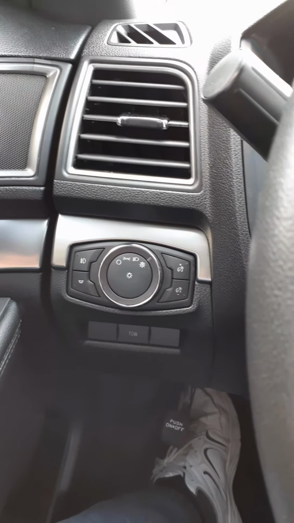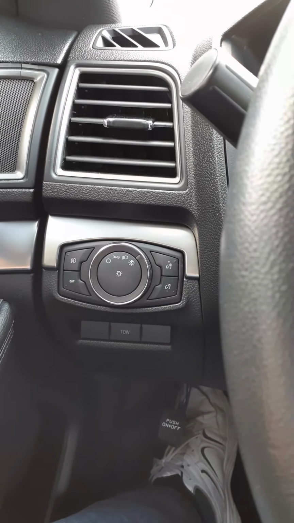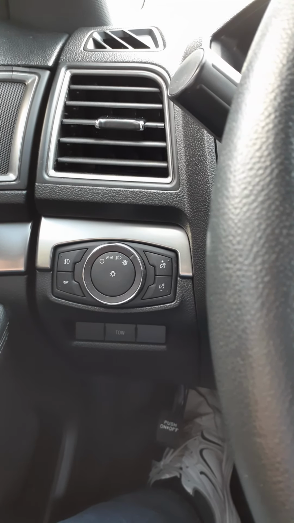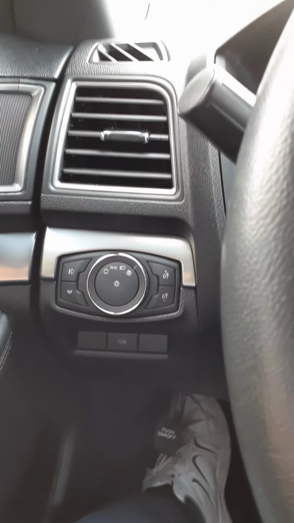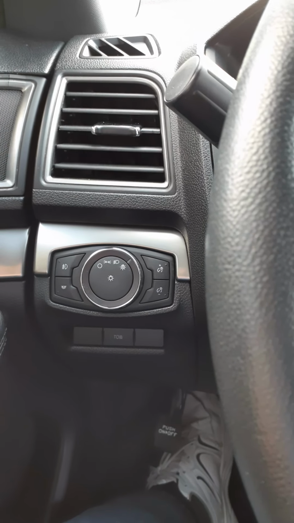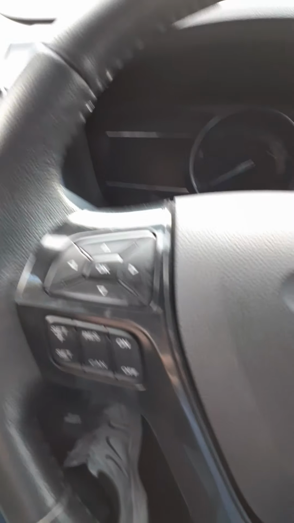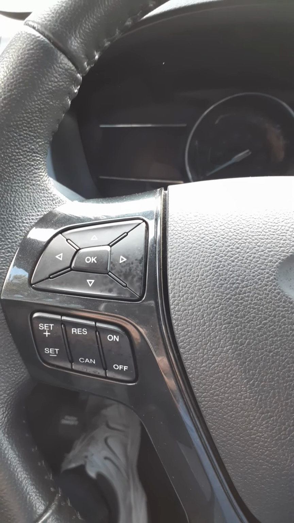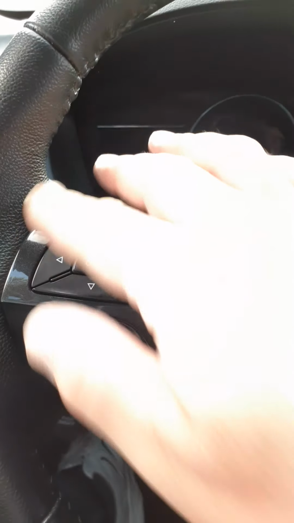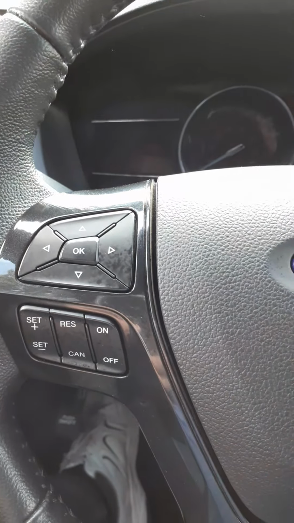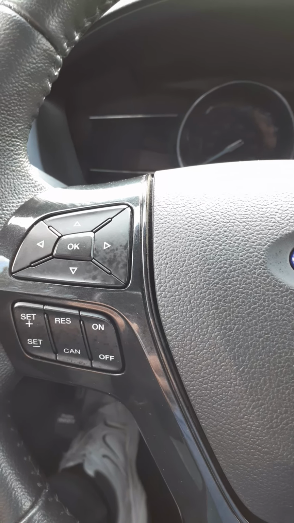Moving around, we have our headlamps. They're currently in the automatic position, and you do have your fog lamps and your dimmer switches for the panel. On the steering wheel, on the left-hand side, we've got a 5-way up here, and down below is our cruise control. In order to see how the 5-way works, we're going to start the vehicle.